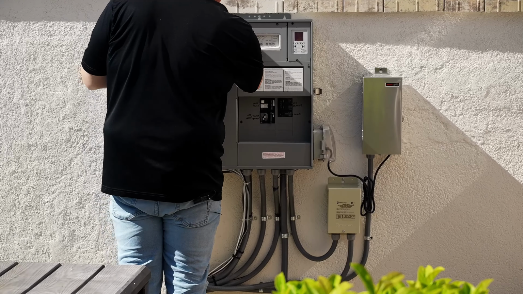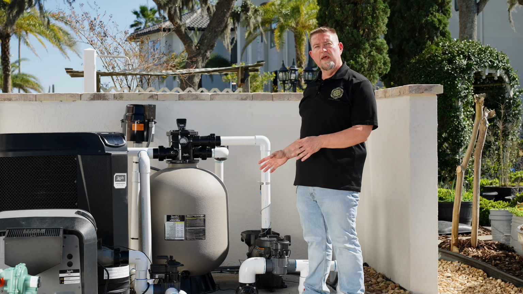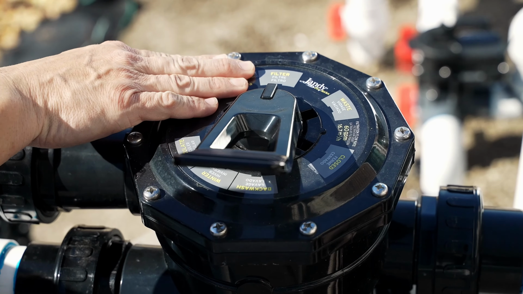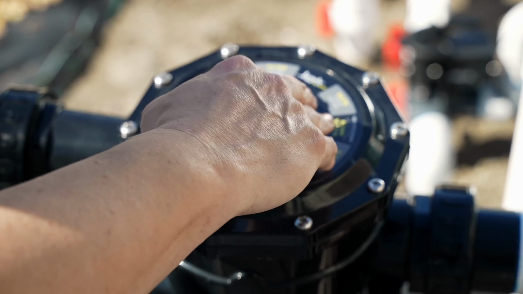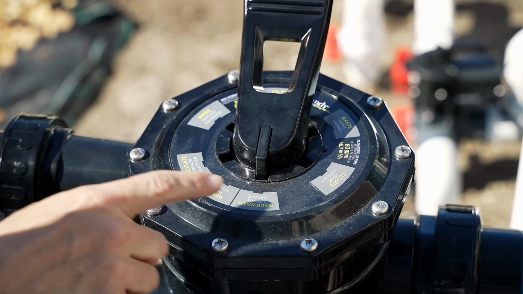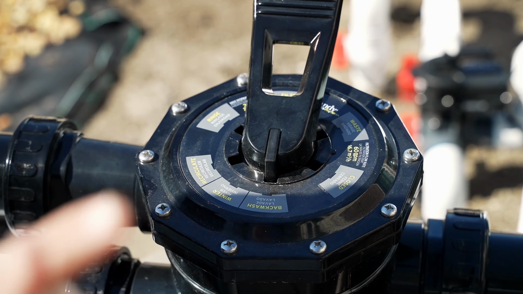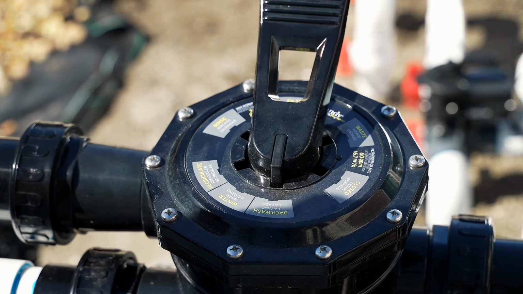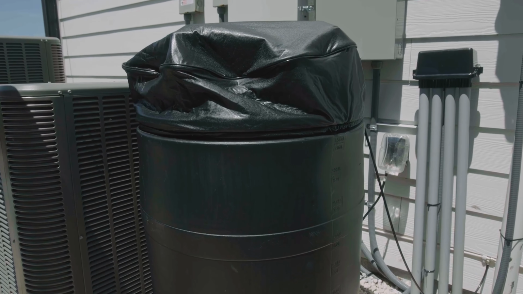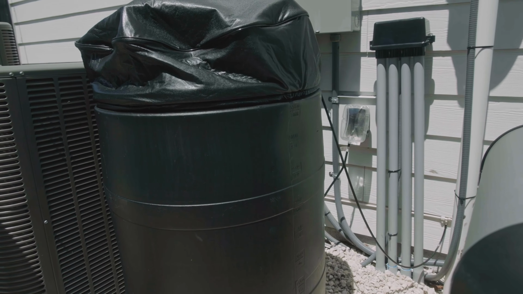We just shut the system off from the automation panel. By putting the panel into service mode, it allows us to control everything manually and take it out of automation. The system's currently operating at the 12 o'clock position, which is filter mode. Press down on the handle, rotate clockwise to the 6 o'clock position, which is our backwash. Now that the valve is in position, we're going to turn the system back on, let the pump prime, and that's going to flush out the filter through the backwash line. On this particular system, this is our backwash line. It'll go out through here and then pipe out into the landscape.